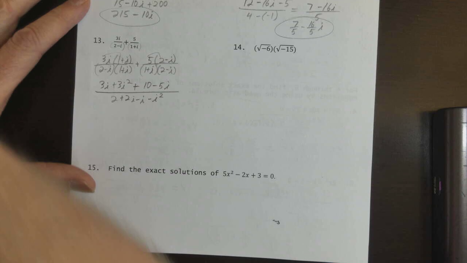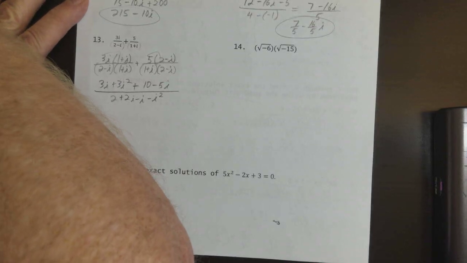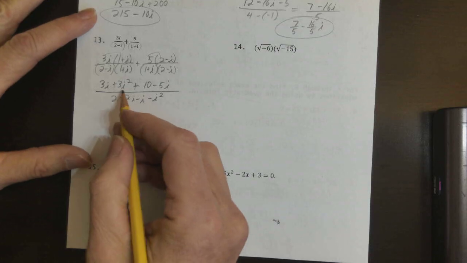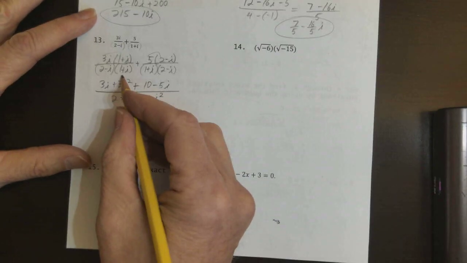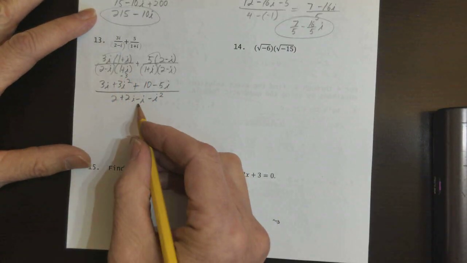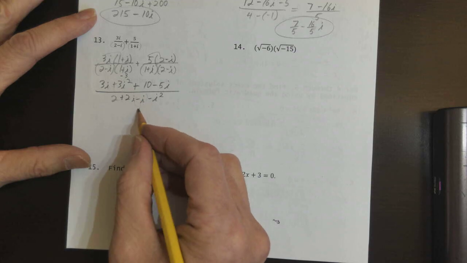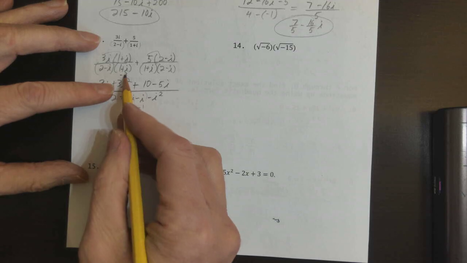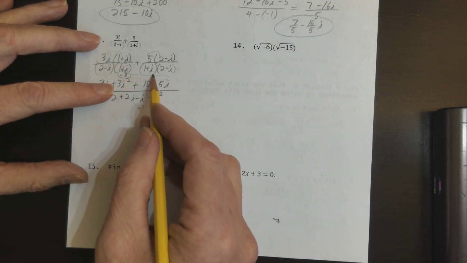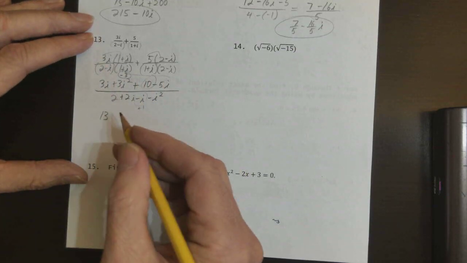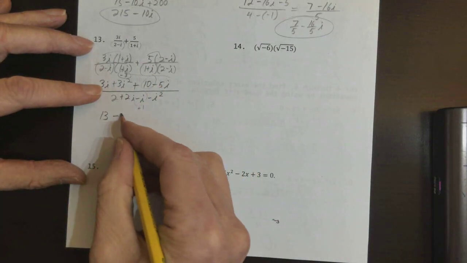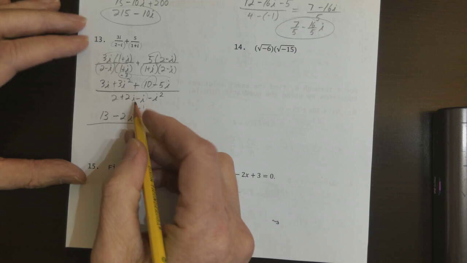Okay, we will do this. This is negative 3 here. This whole thing is positive 1 here. So, negative 3 plus 10, that's 13. 3i minus 5i is negative 2i.